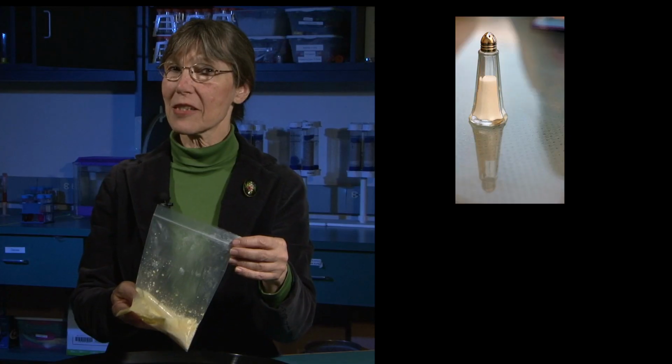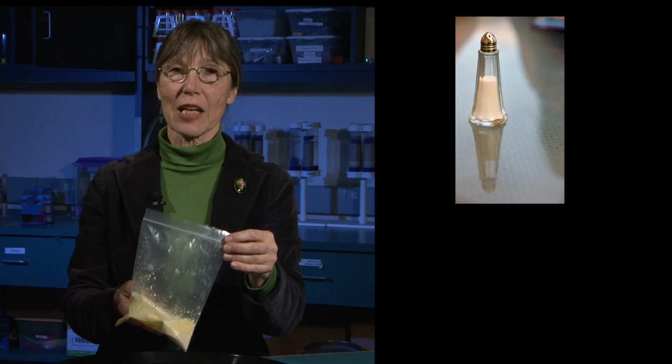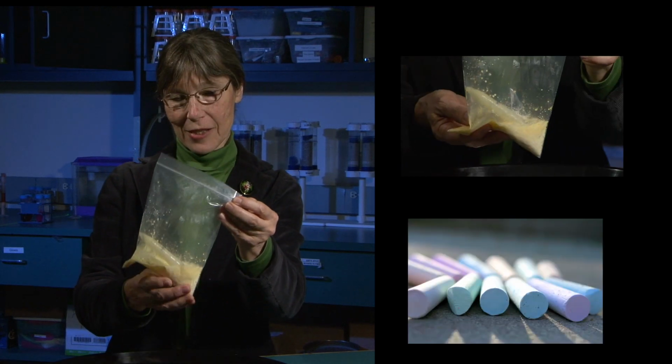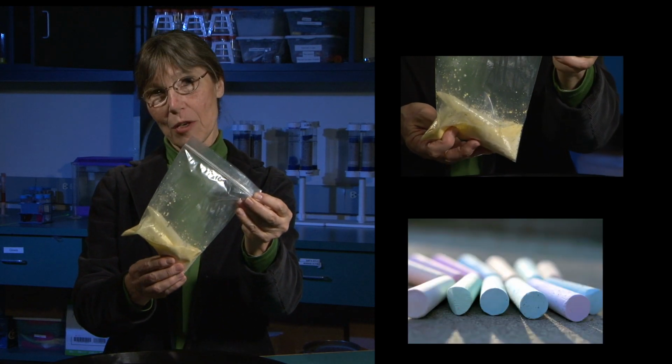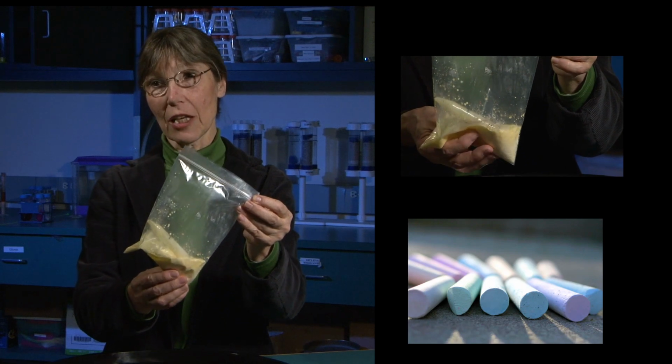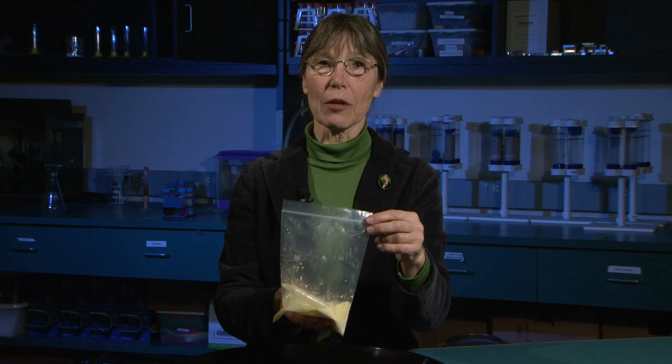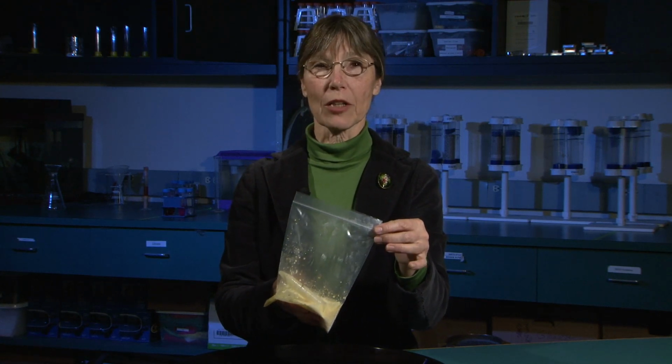One of them is table salt. So we've got table salt produced here. We also have produced some chalk. It's that white stuff at the very bottom now, kind of gritty if you feel it. And also, the one thing we can't really see too clearly is we've produced a few new water molecules.